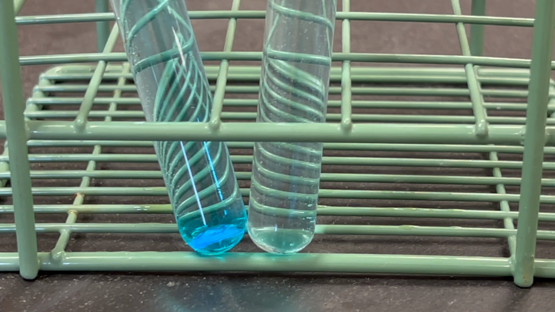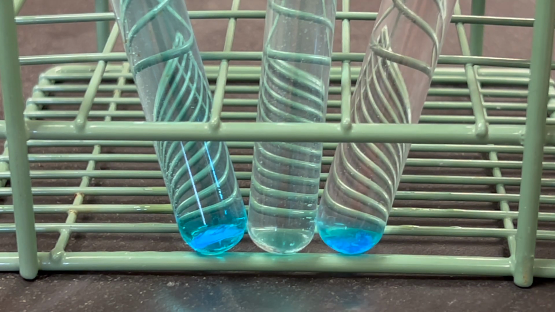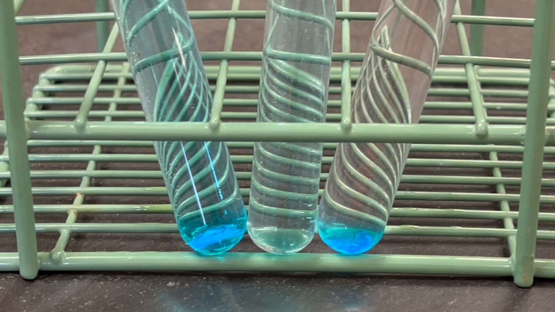In test tube 1, we can see that the large crystal has not completely dissolved. In test tube 2, the small crystals have completely dissolved. In test tube 3, the small crystals that weren't shaken, we can still see some undissolved crystals in the bottom. Record this in data chart 1.